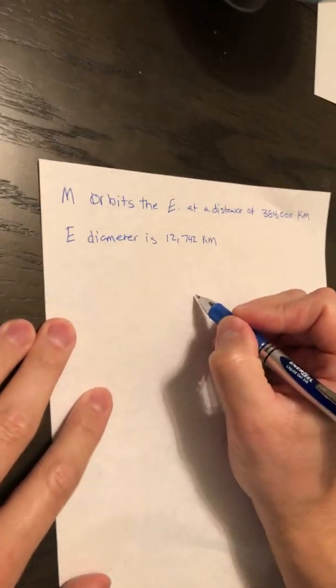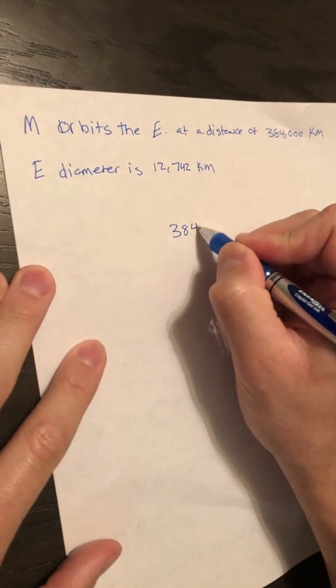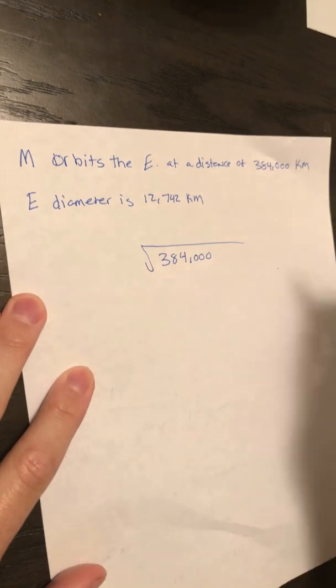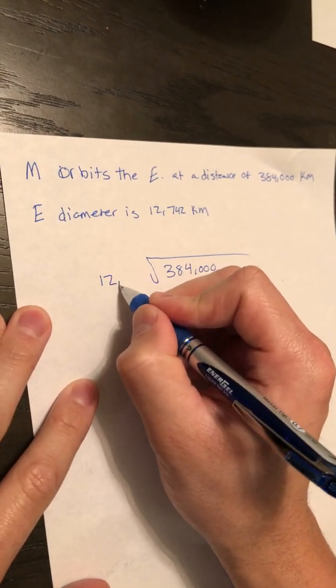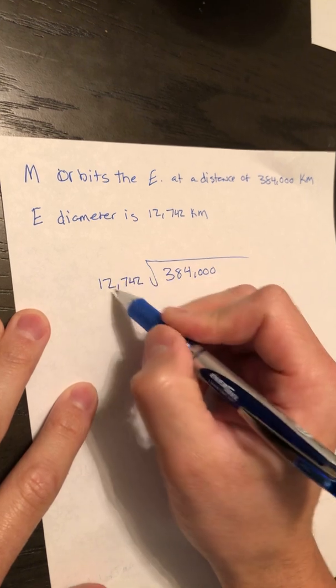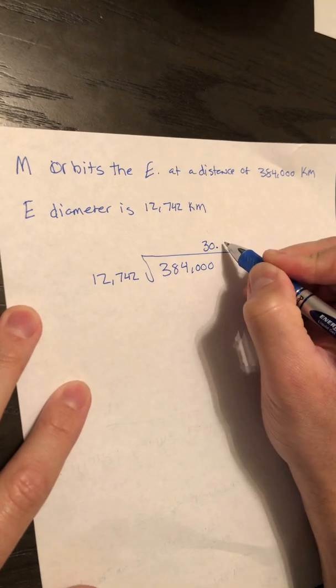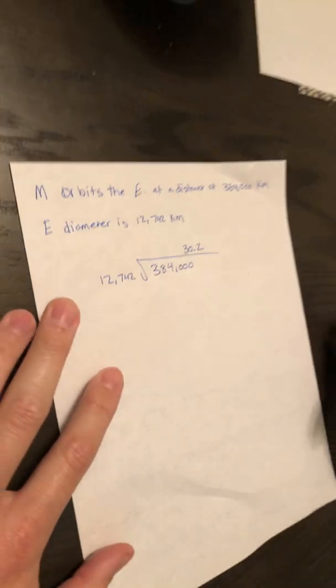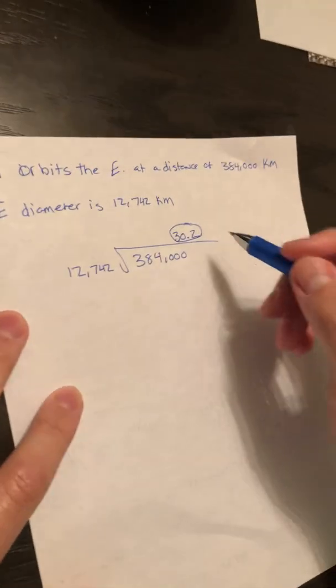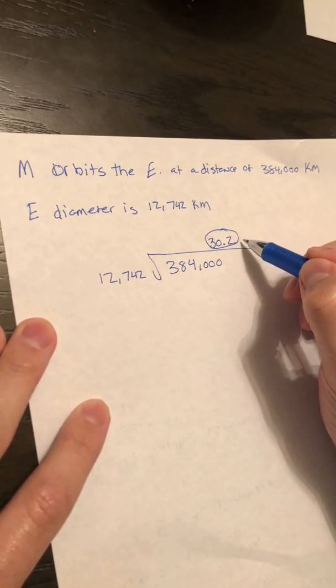So what can we do to figure out the actual distance between the real-life moon and the real-life Earth? Well, if you said division, you would be correct. The first thing we're going to do is take the distance that the moon orbits the Earth, 384,000, and divide that by 12,742. Remember, this is the Earth's diameter. I already did the math, I'm not a genius, and we get roughly about 30.2. This is how many Earths fit between the actual Earth and the moon.